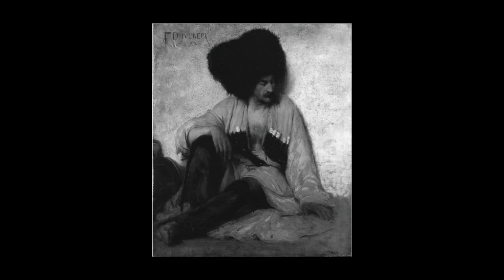Now, why the headdress? Or why the hair? I mean, we know why the hair. She had hair like this and she let it grow. But why was this associated with Circassians? This is the headdress of Circassian warriors. So the woman in New York, her hair echoes the headdress.